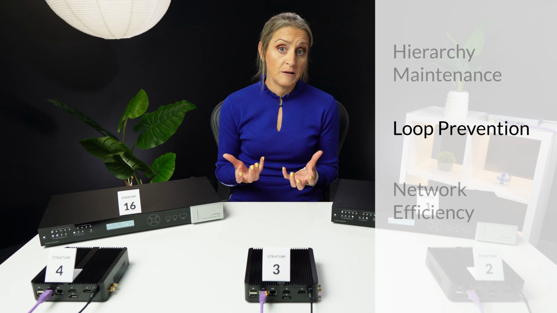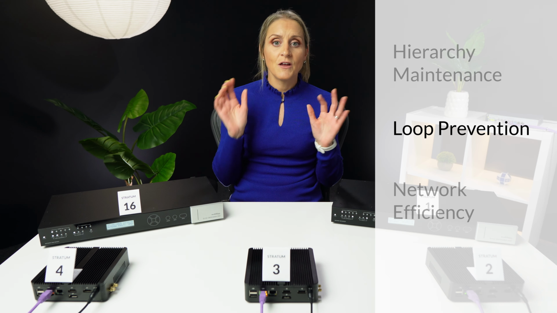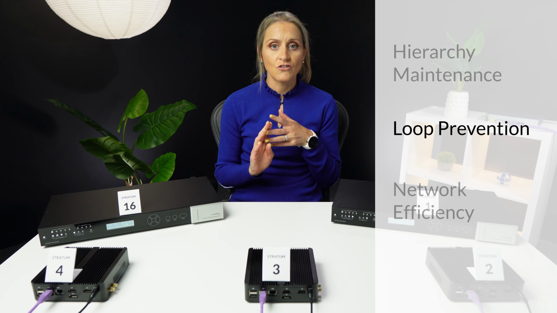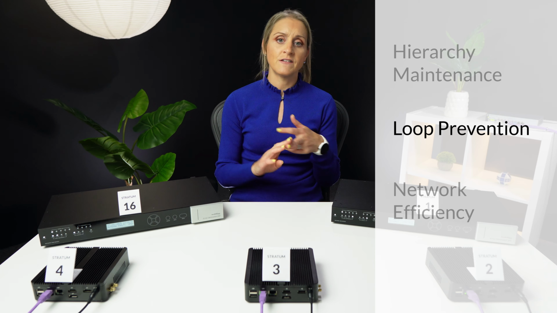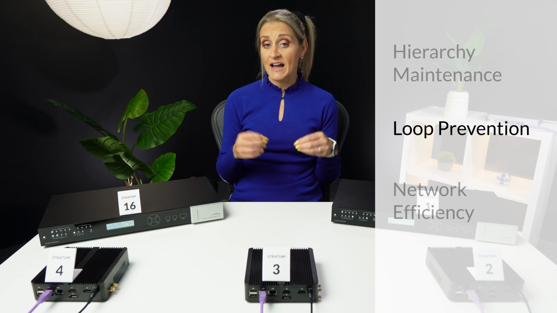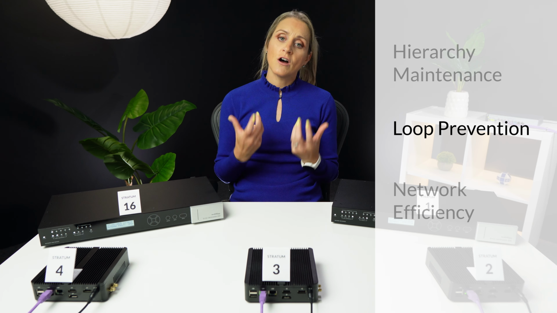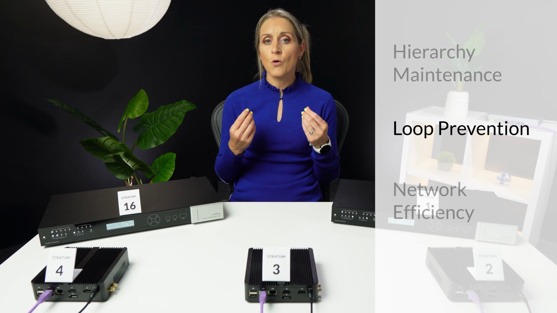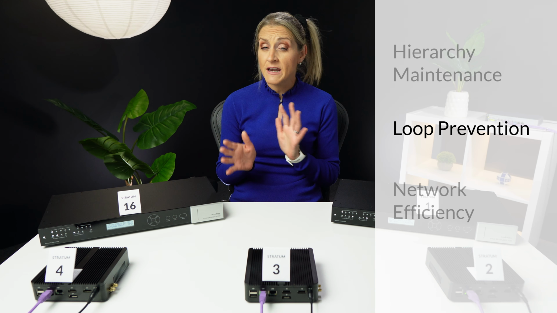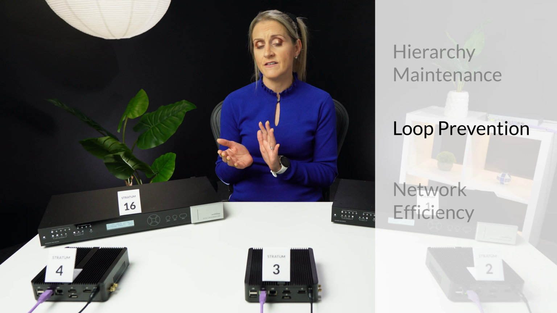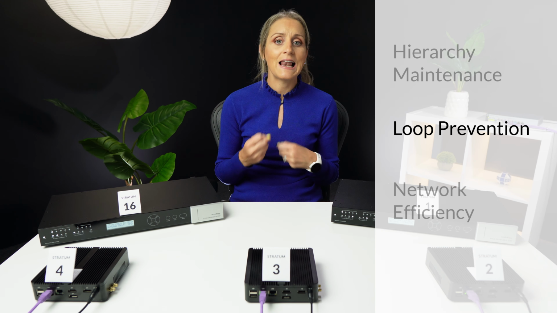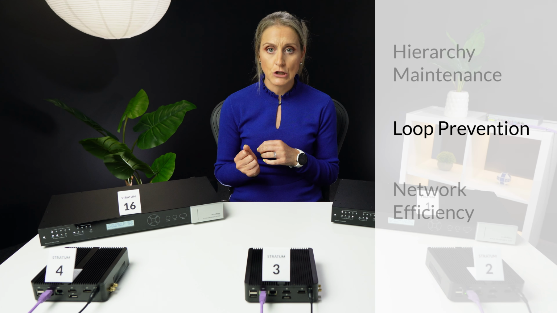Stratum values prevent timing loops. Without this system, you could end up with a situation where server A synchronises to server B, which synchronises to server C, and server C synchronises back to server A. This would create a circular reference with no connection to an actual time source. The Stratum system prevents this by ensuring that time always flows downward through the hierarchy. A Stratum 2 server will never synchronise to a Stratum 3 or higher server. If an NTP server can only find higher Stratum sources, it will declare itself unsynchronised rather than create a loop.